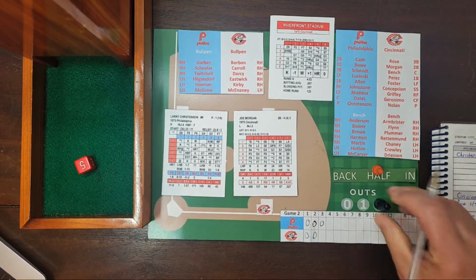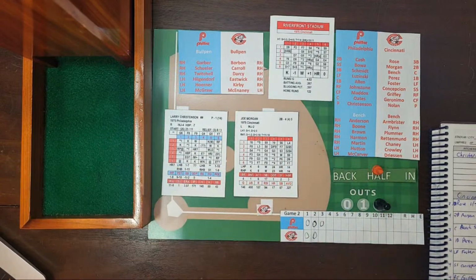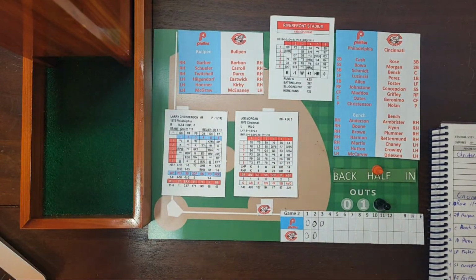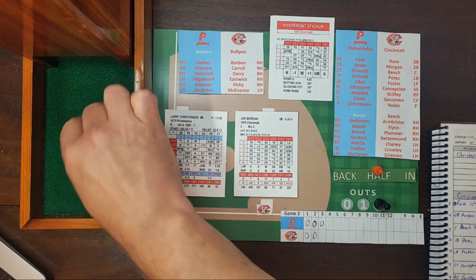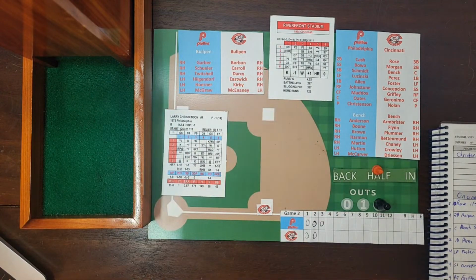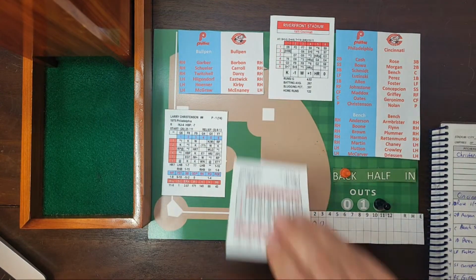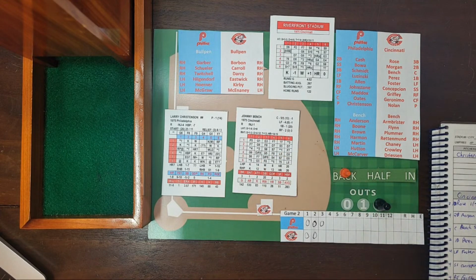But now Morgan, with 2 outs especially, is going to be looking to run. He's got an attempt of 5. Can't get the jump, so he will hold on. And Johnny Bench is up. And with 2 outs, the infield is now back to normal. Hello, Jeremy. How you doing?